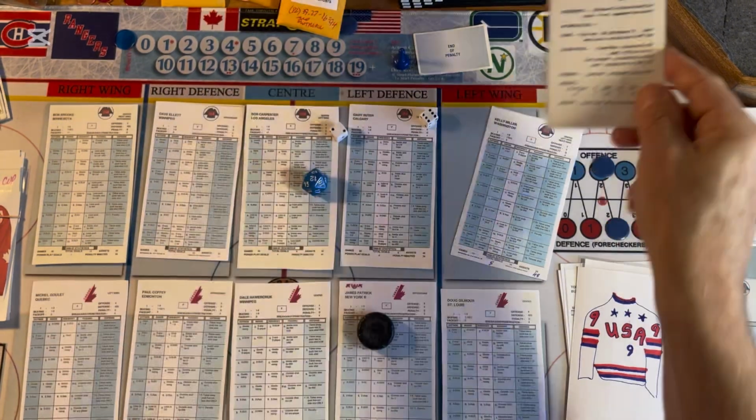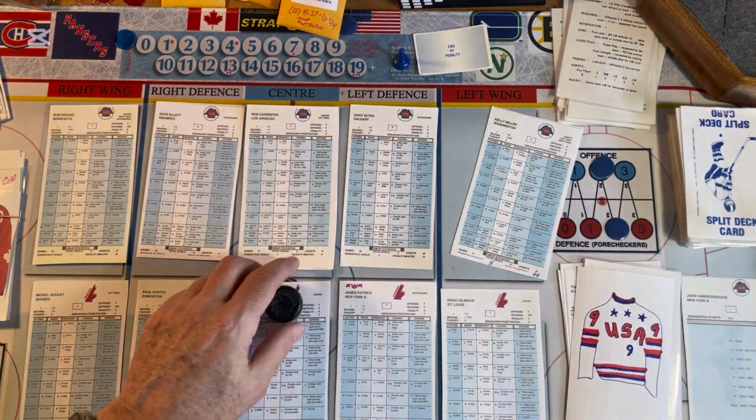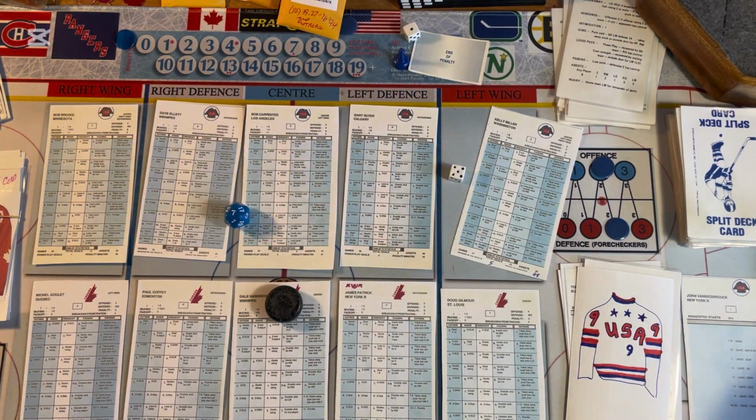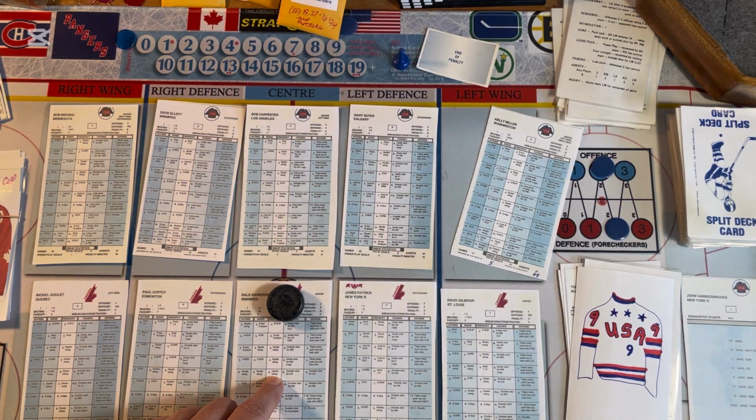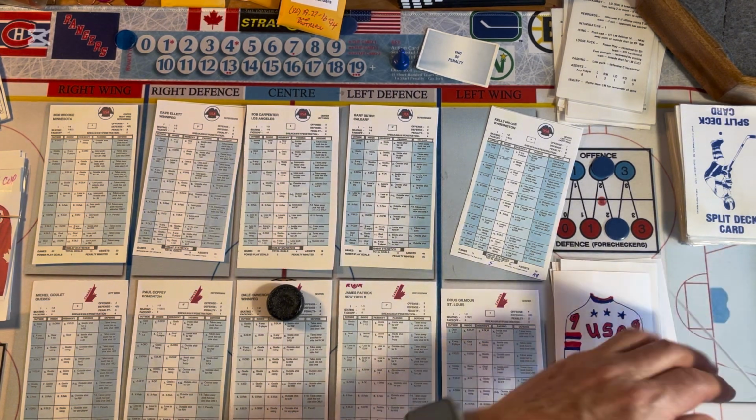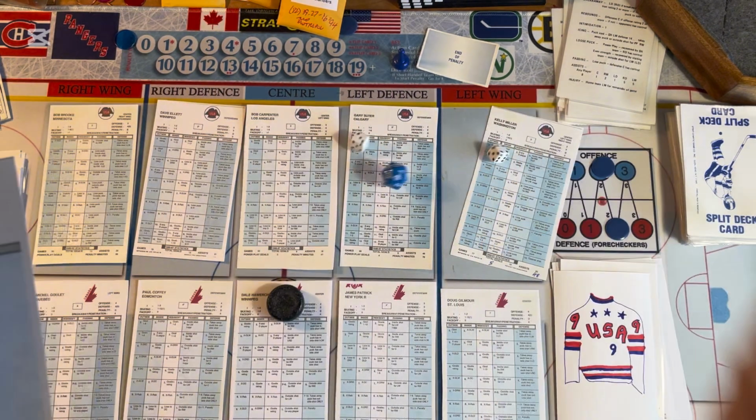Rebound comes out, offensive center. Puck is going to go over to Howardchuk for the rebound. And it's a 6. It is a goalie rating. Howardchuk lets the shot go. We're going to take a look. We're going to roll on Van Beesbroek. And 1-9 is a goal.